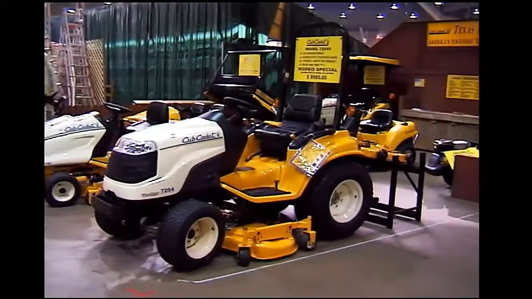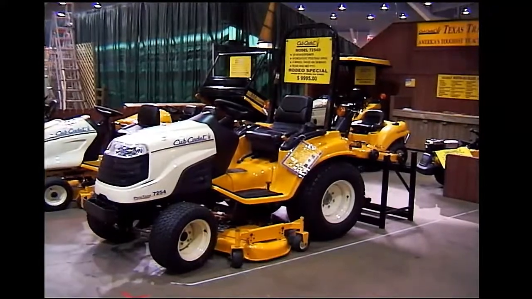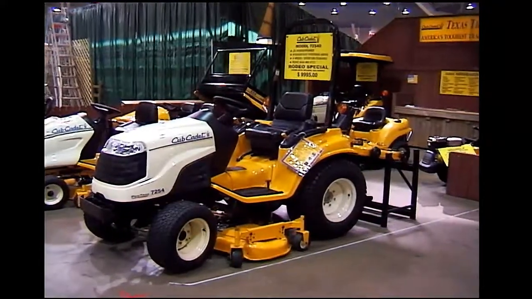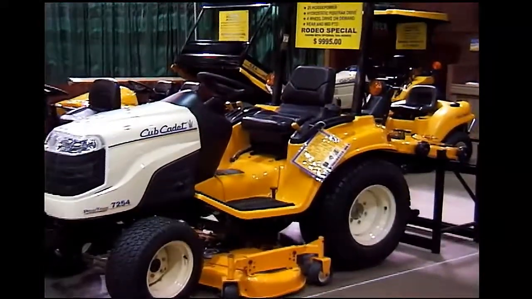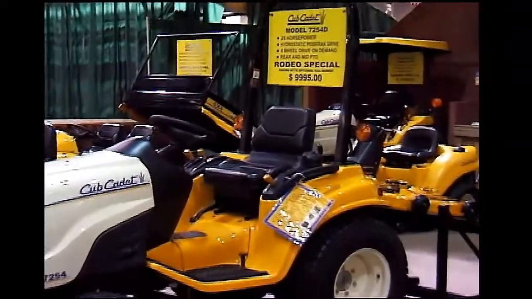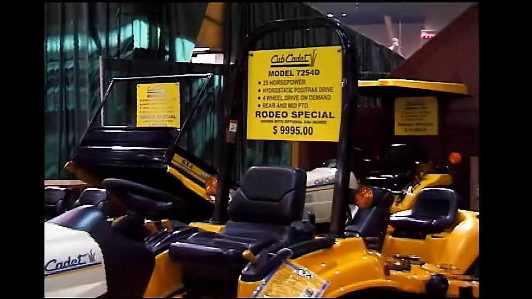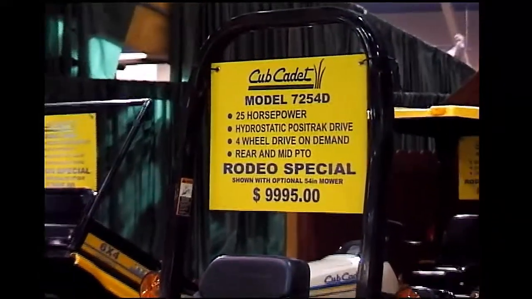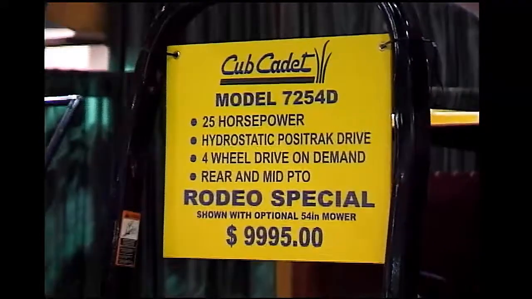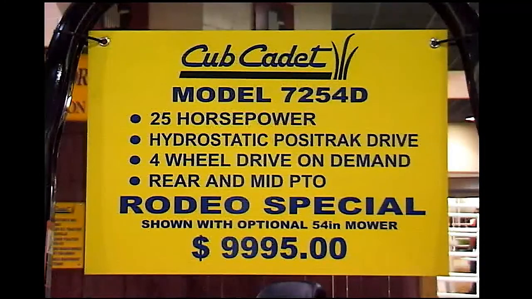If someone at the Houston Livestock Show and Rodeo bought this special Cub Cadet tractor with a 25 horsepower motor, a hydrostatic Positrack drive, and a 4-wheel drive on demand for $10,707.14, and the list price was $9,995, what was the percent of the sales tax the person paid?